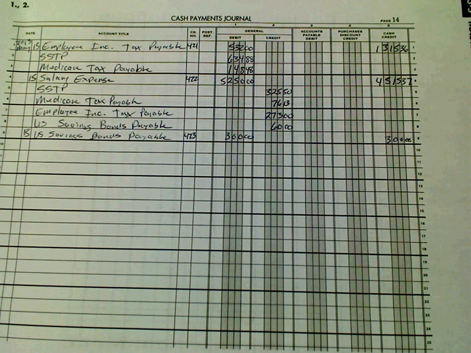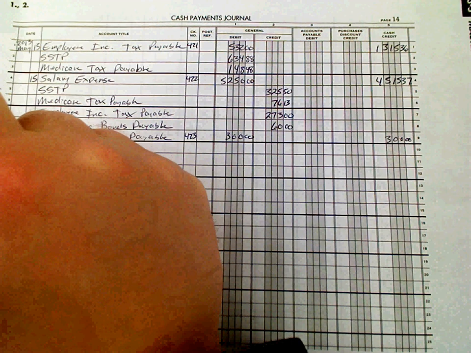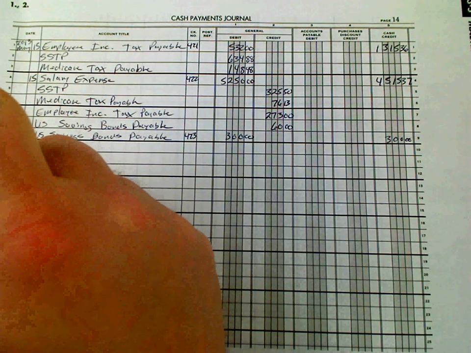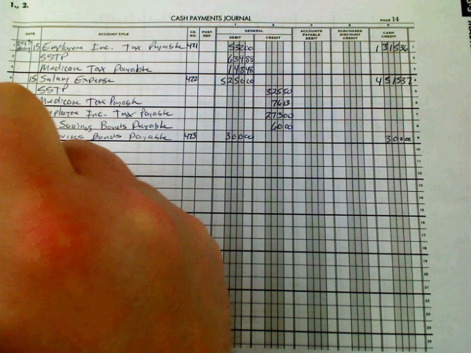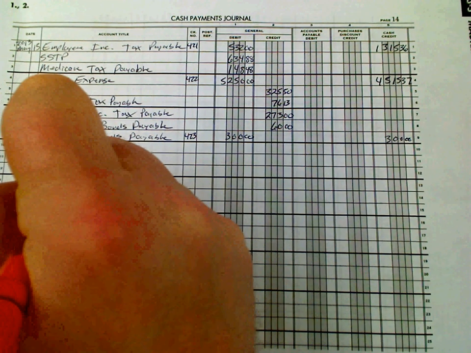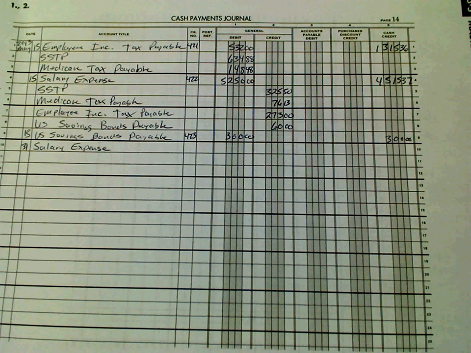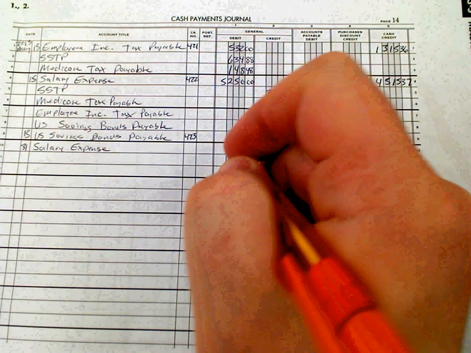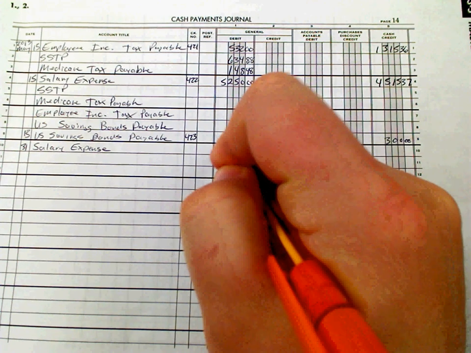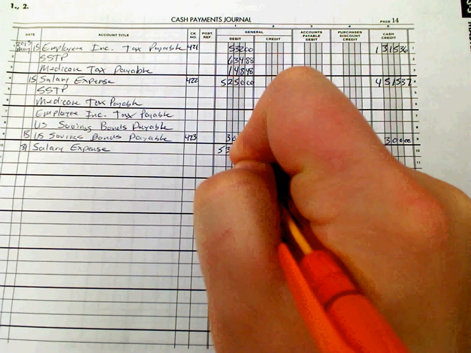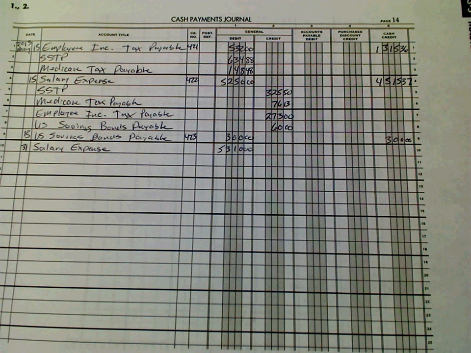Salary expense. How much is my salary expense? 5310. Okay. And then what am I holding out of that check? I have employee income tax. How much is that?